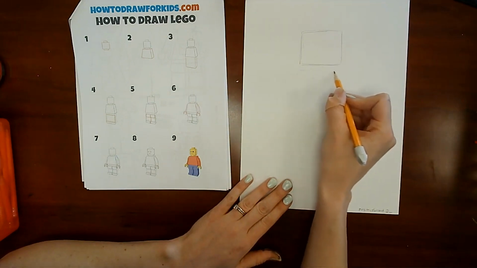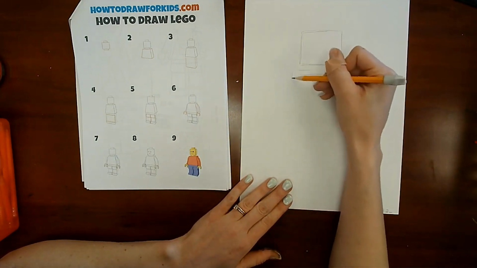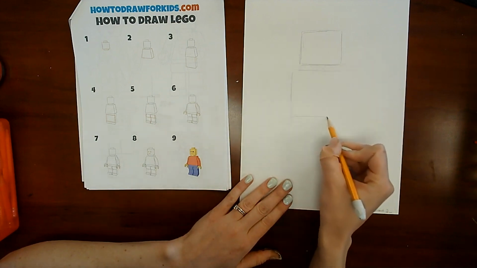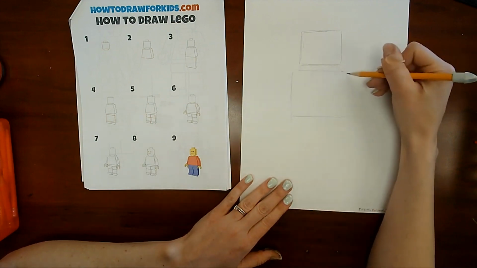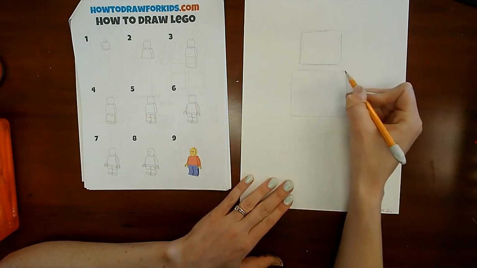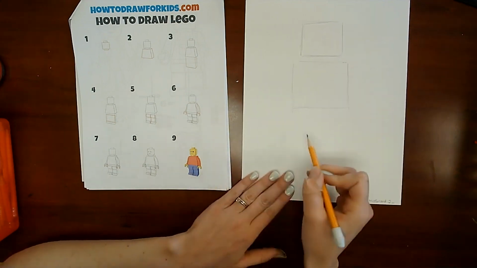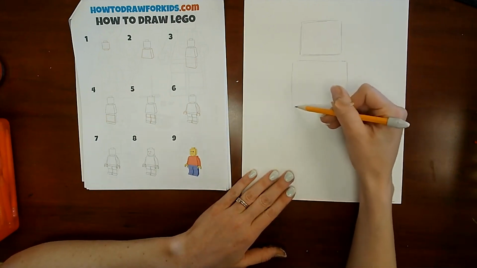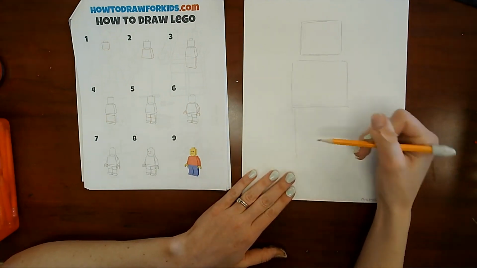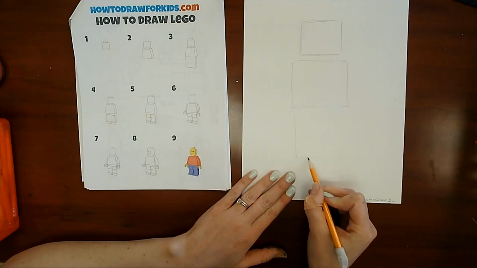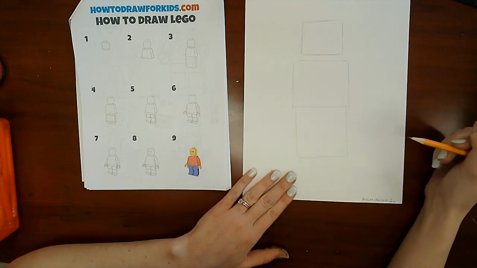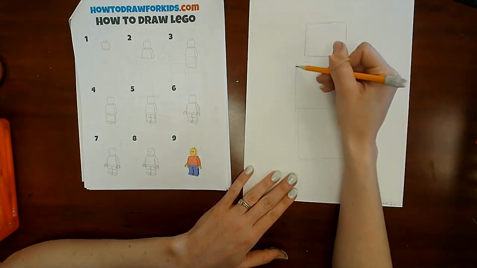Now I'm going to draw a line for the shoulders and then turn that line into a box for the body. And again, just very lightly. Then I'm going to draw a big box for the legs. So again, just deciding where everything's going to go and how big it will all be. So this is very light.